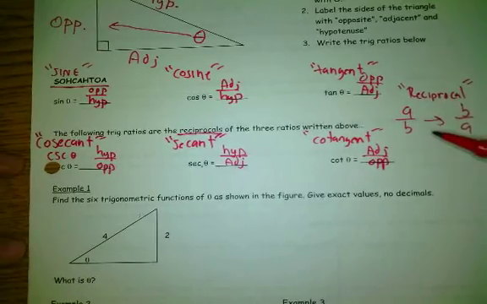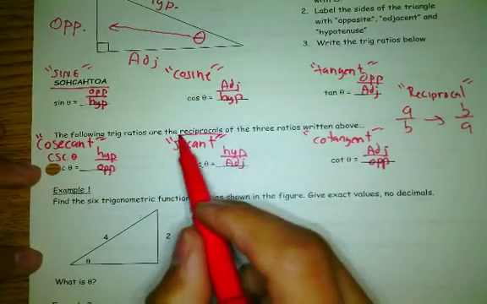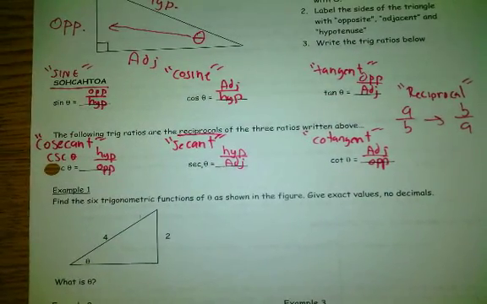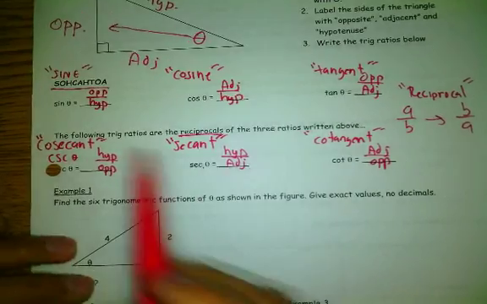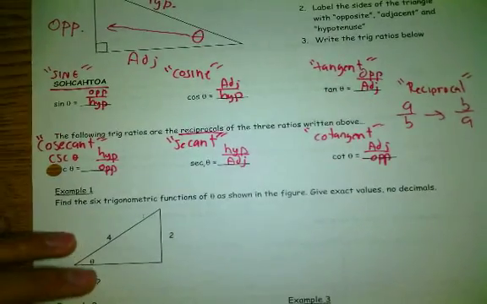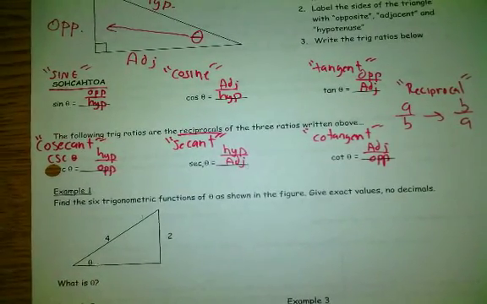So here are the 6 trigonometric ratios, and you're going to have to memorize them all. Typically what I do, to be completely honest with you, is I memorize the first 3, and then I just do the reciprocal of them. But if you want to memorize all 6, go for it. Alright.